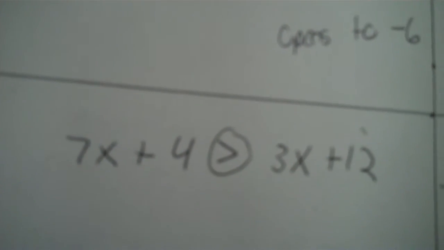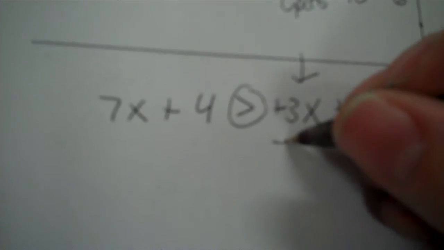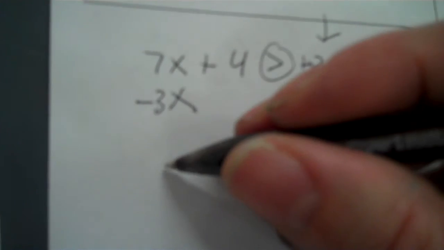Okay, next one. 7x plus 4 is greater than 3x plus 2. Opposite side x's, so you take the x, or it'd be a plus if we don't have a sign. So I get rid of it by minus 3x. Okay, minus and plus, you always leave the sign the way it is. So 7 minus 3 is 4x plus the 4, and then the symbol, and then 2.